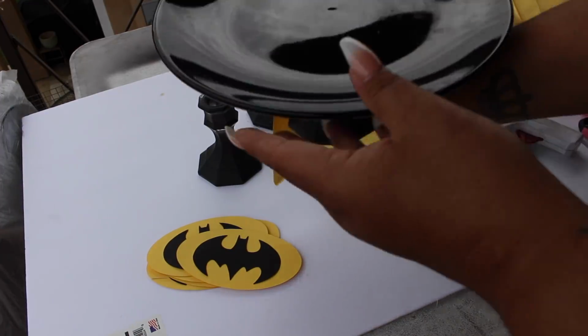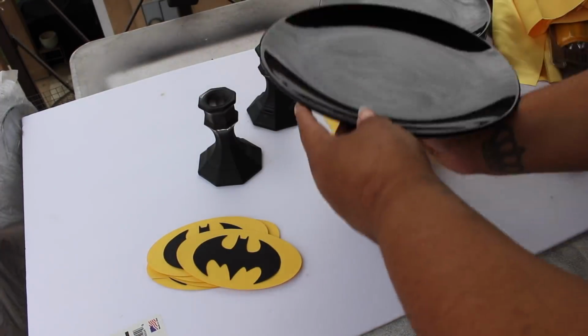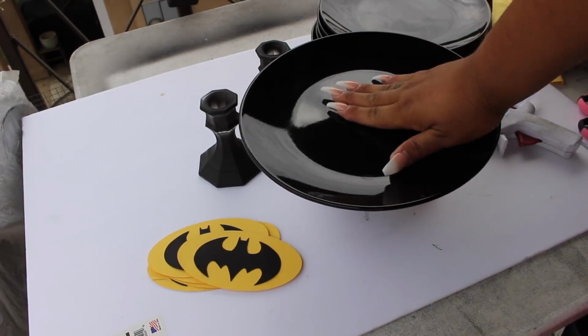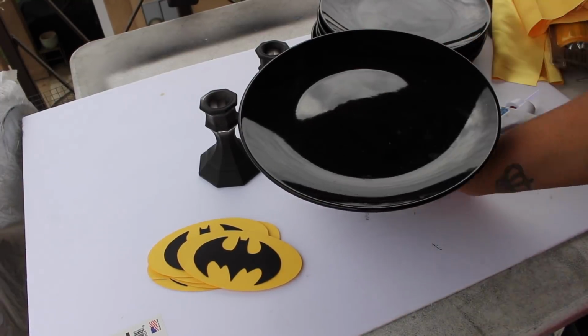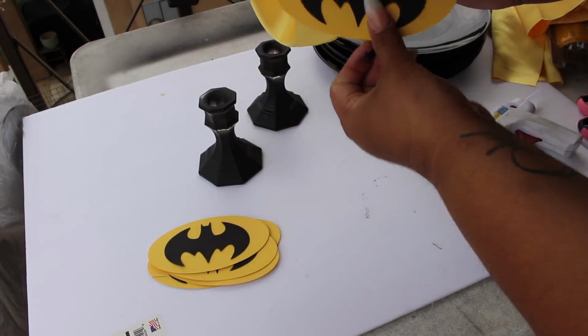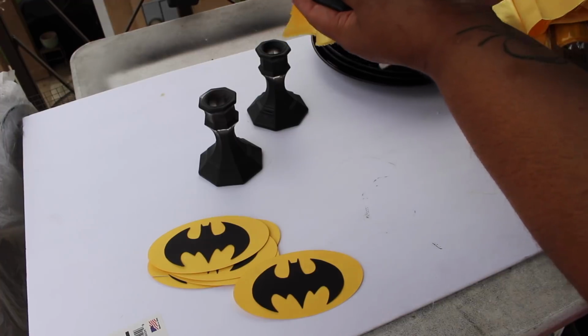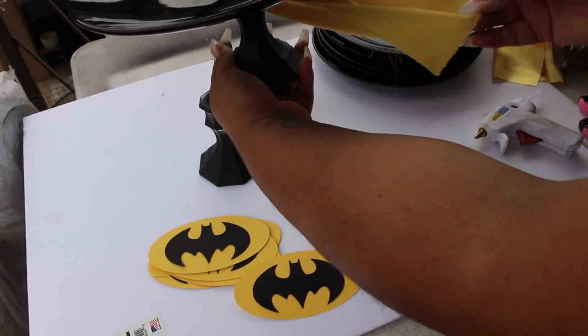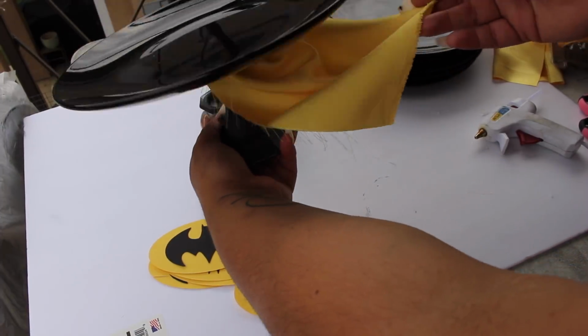Just like that. So now that you have your stand, make sure it glues down. Now that you have your stands, you can attach the little logo. But I think I'm gonna actually leave it like this so you can see the cape. Because look how cute this is. Super cute.